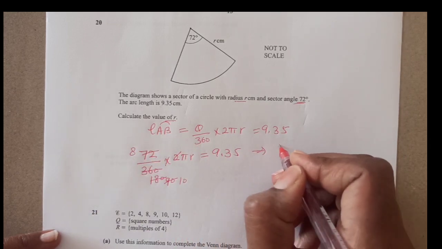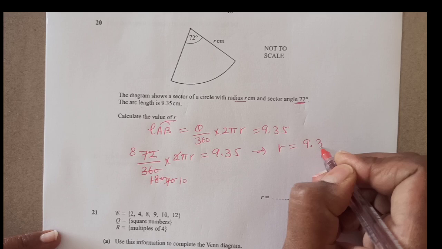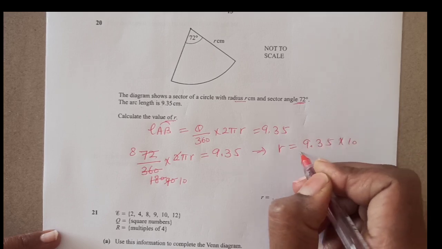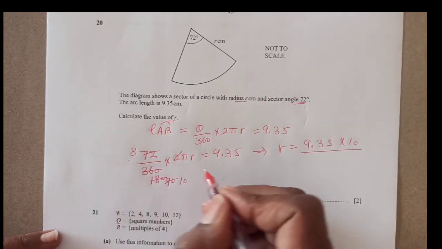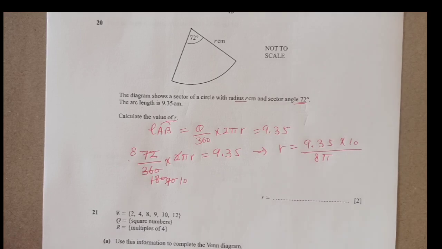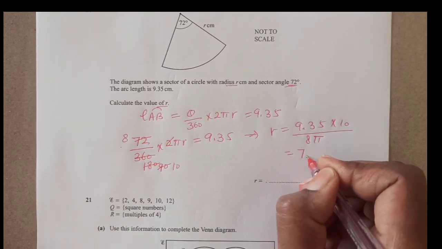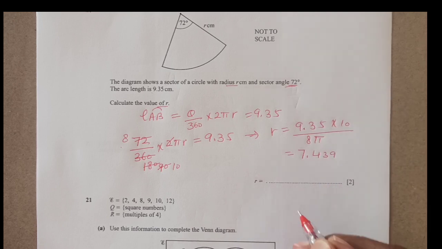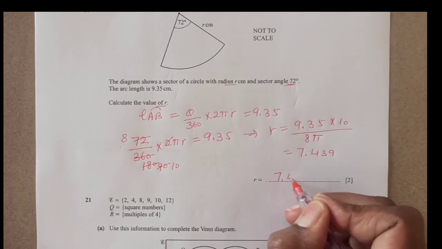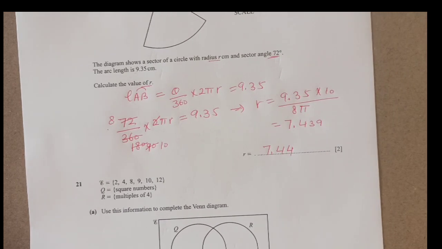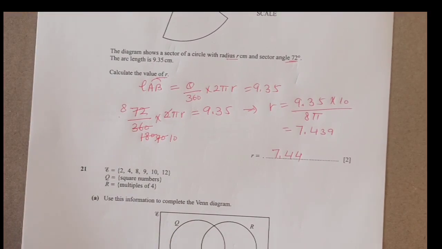So then your r is 9.35 times 10 divided by 8 pi. So once you calculate, you are going to get it. I have already calculated 7.439. So approximately you can say 7.44, writing it to 3 significant figures.